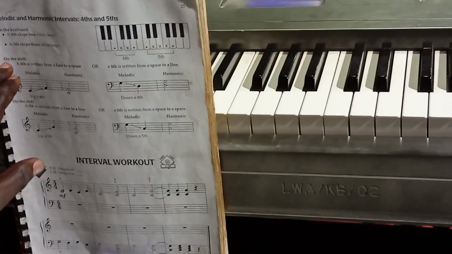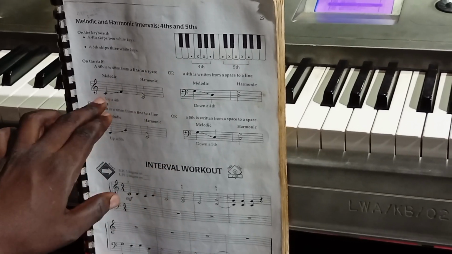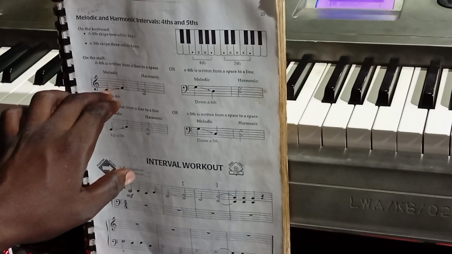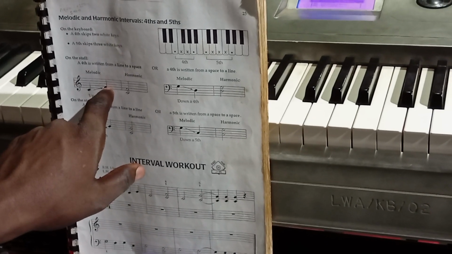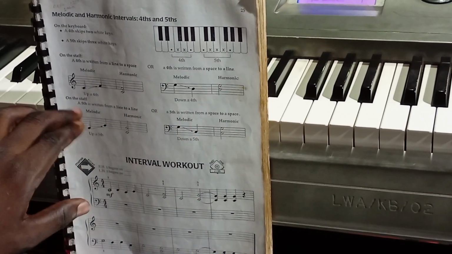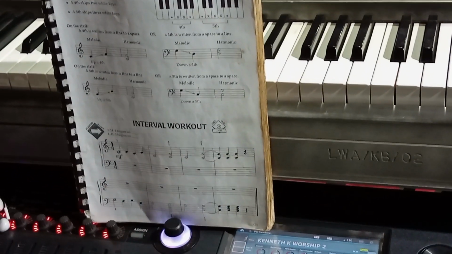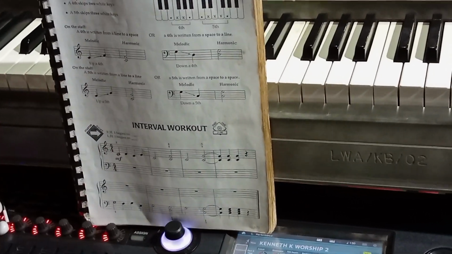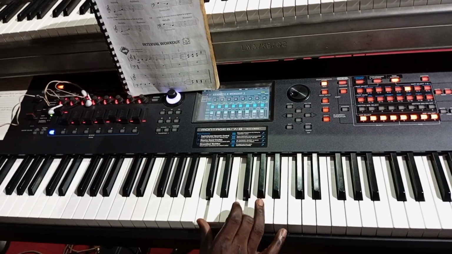So on the staff, a fourth is written from a line to space. So we take C on a ledger line to a space, which is our first space on the treble staff. So you get C and then you arrive at F. That is how it looks in sheet music or written music. Then on the keyboard, still the same thing. I've already demonstrated that this is our F.